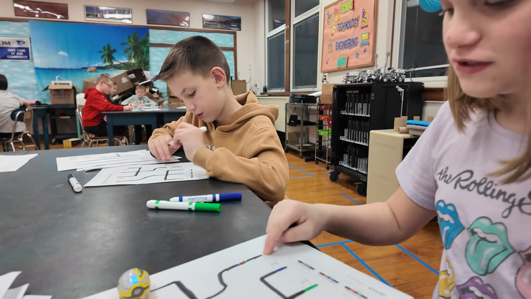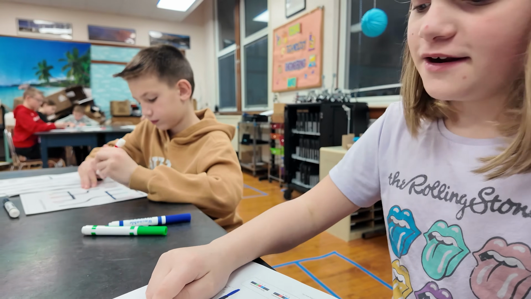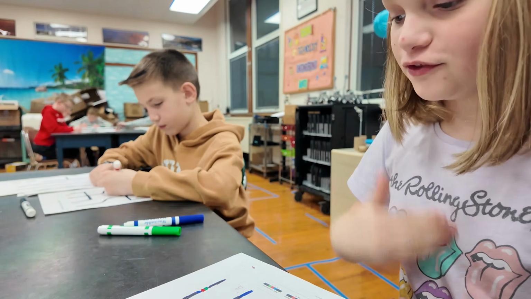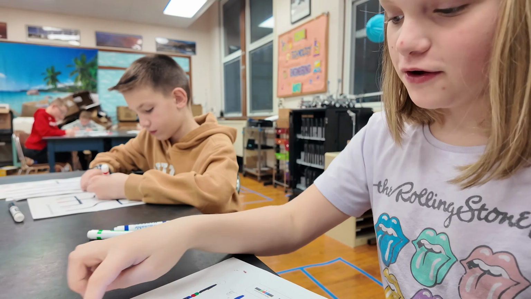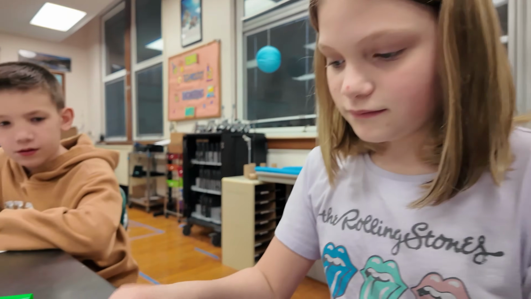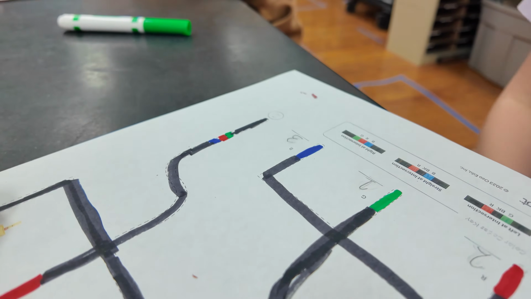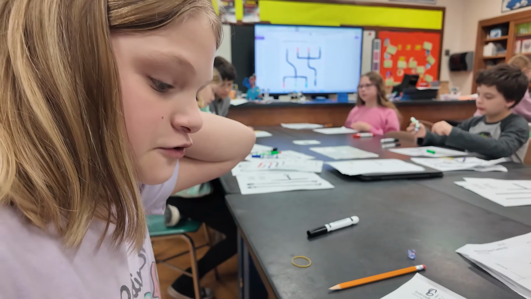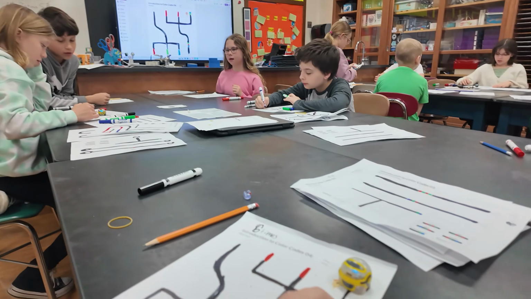So it's supposed to go up here, and if it goes in there, then it loses. But if it goes right there, then it wins. What is the right code? Blue, red, and green. It says right at intersection, so it will go up here and turn right.